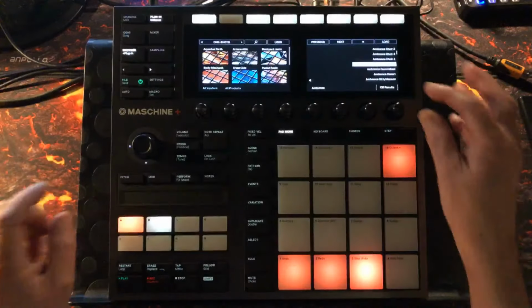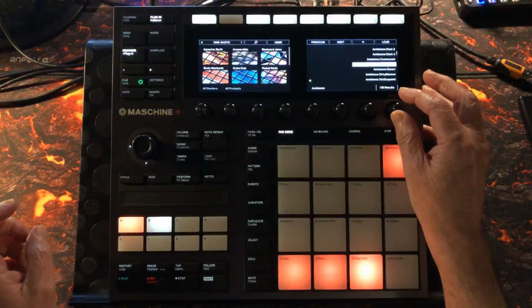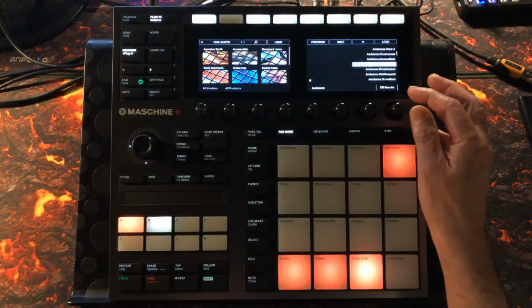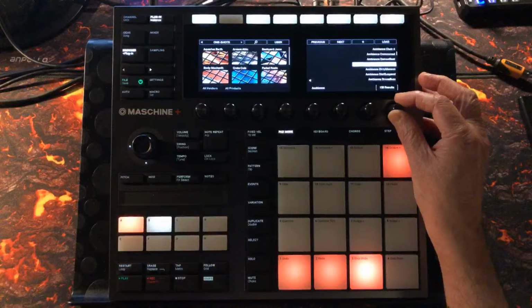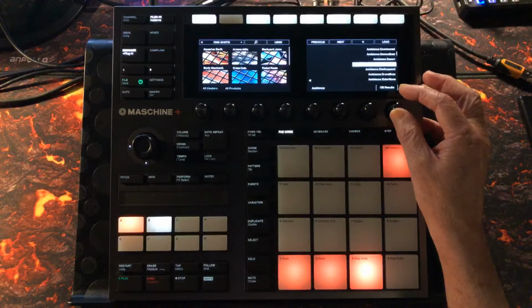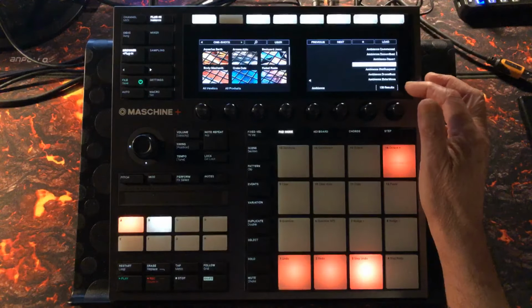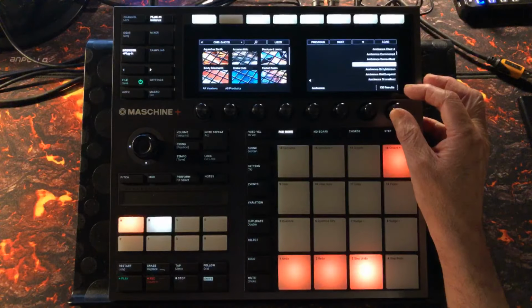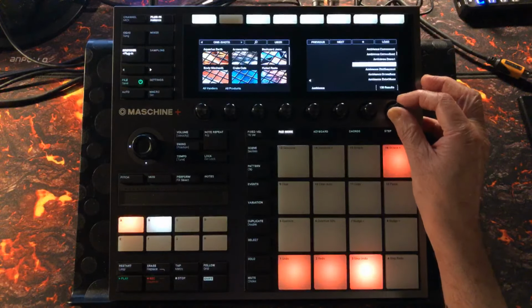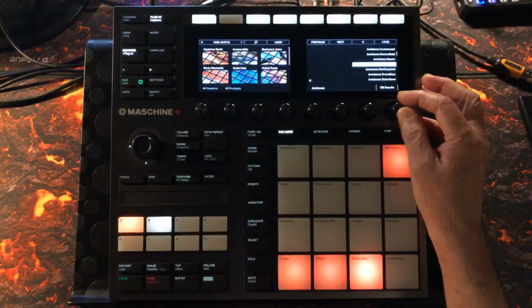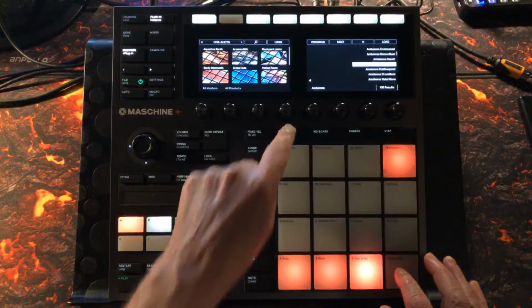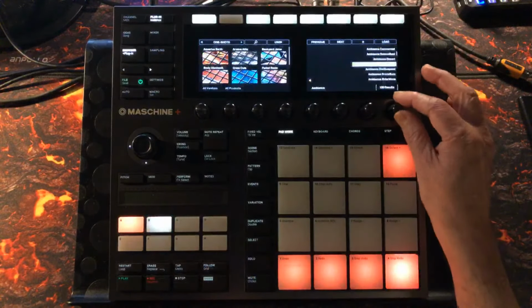Go back to our browser here and I love the ambient sounds. Quite like that as well. I'll load that in there. Let's go to another one. I'll just go select, choose.